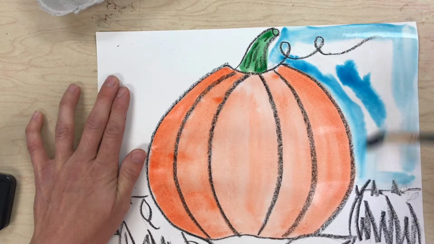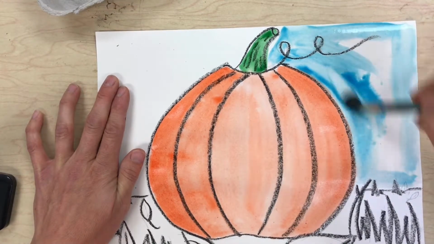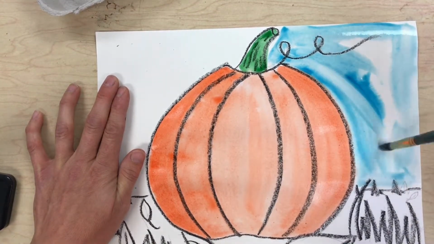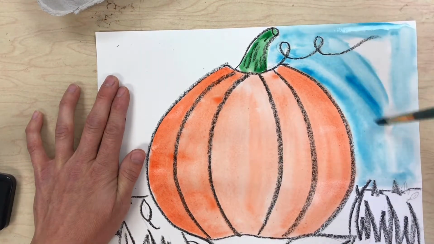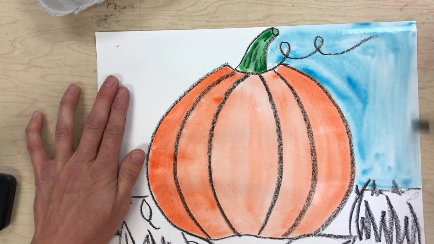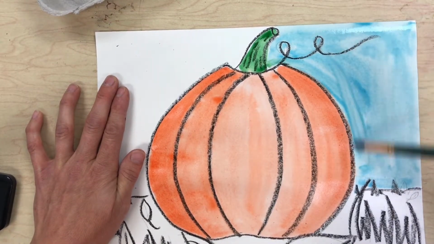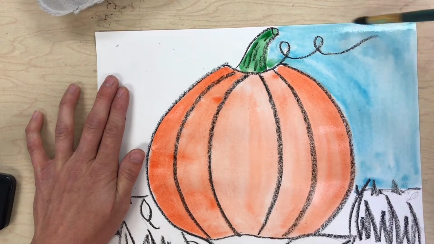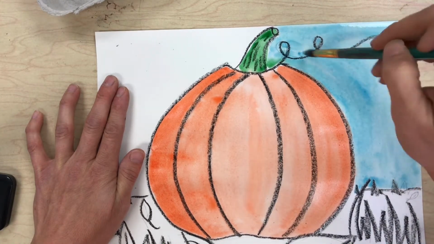And when you do the grass, you could get it wet first if you want to make a wash, or if you just want to paint wet paint on dry paper, that's fine too. It's a little bit smaller space down there. All right, I'm going to stop there, but you can finish on your own.